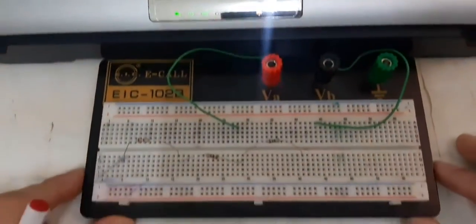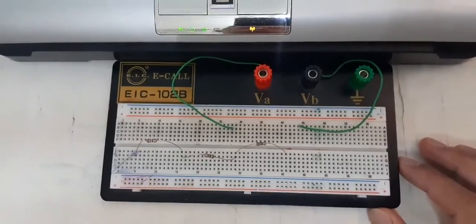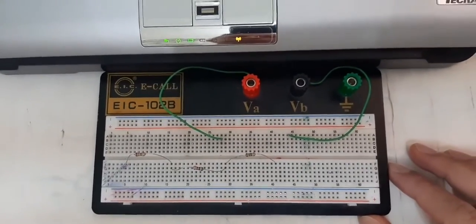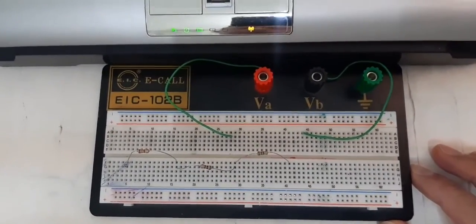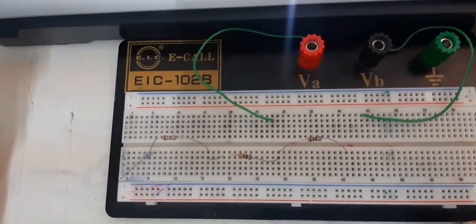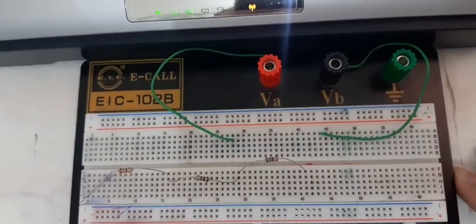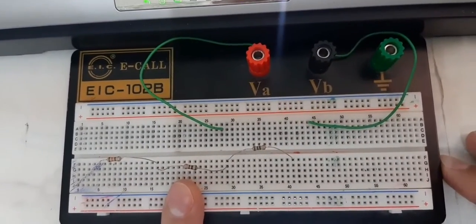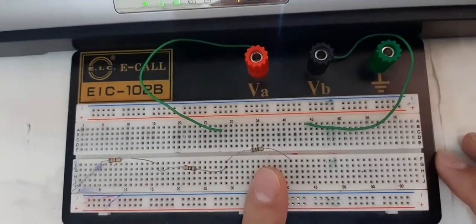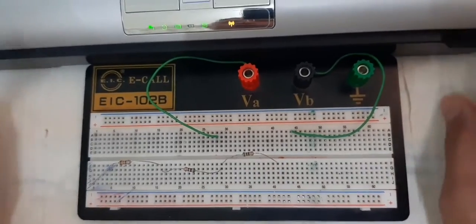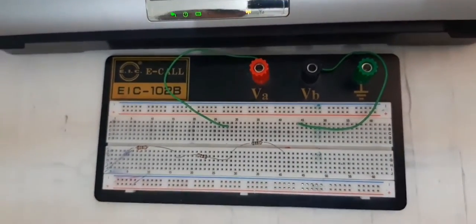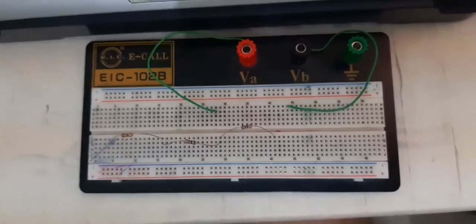So I have here a breadboard consisting of the 3 resistors which was presented to you in the presentation. We have 130 ohms, 510 ohms, and 750 ohms. So first we will measure the total resistance.